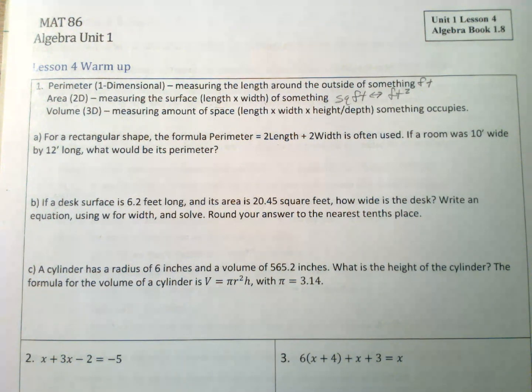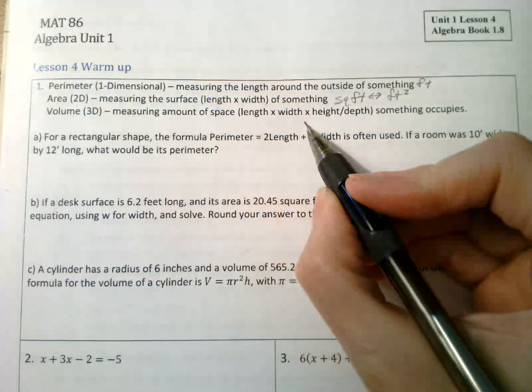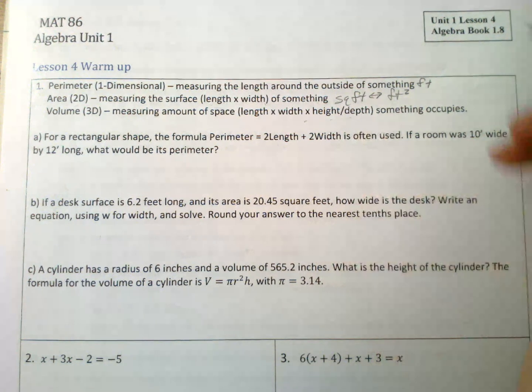Volume is how much space this room takes up, as a general analogy. It would take three dimensions or three measurements to measure the amount of space that this room takes up in the house. So length times width times height or depth, however you want to refer to it.